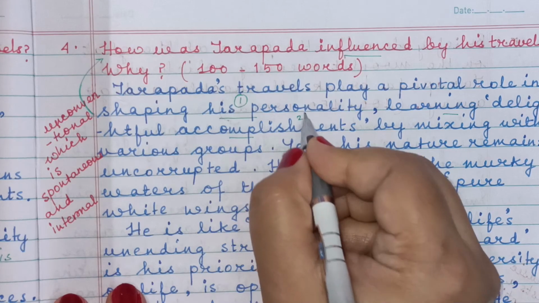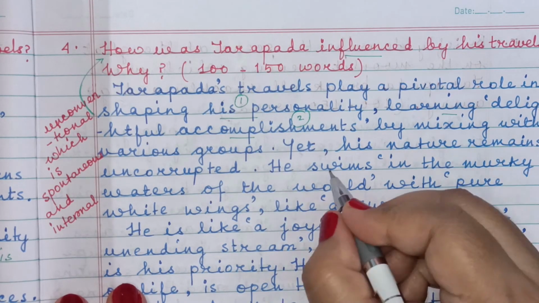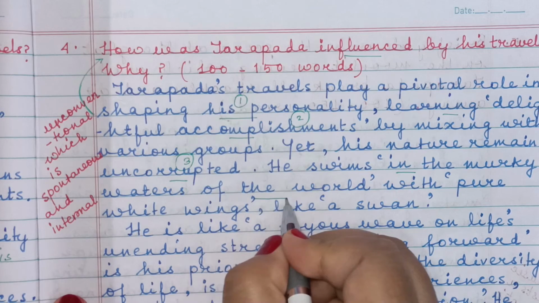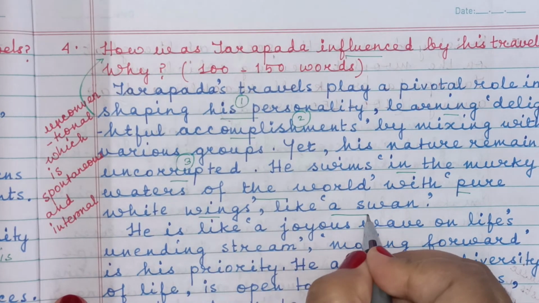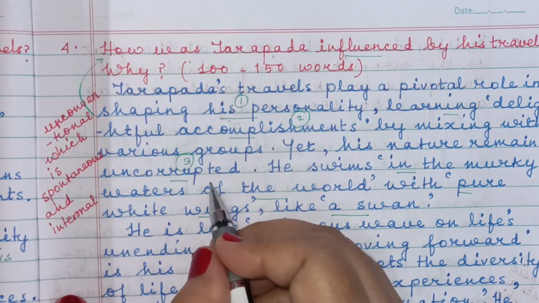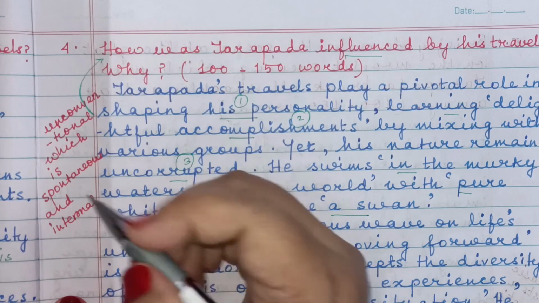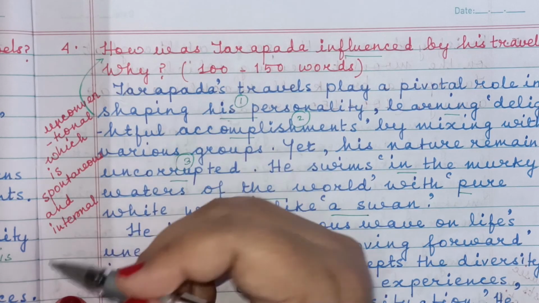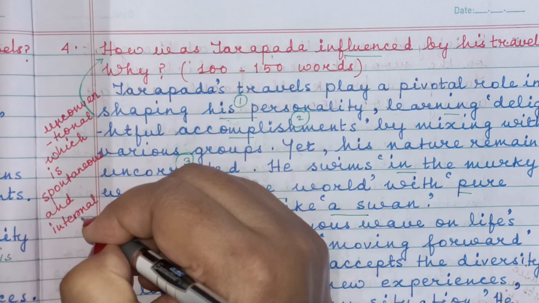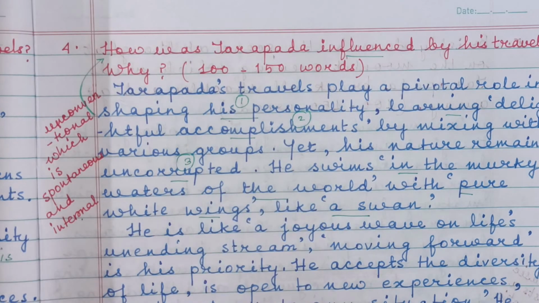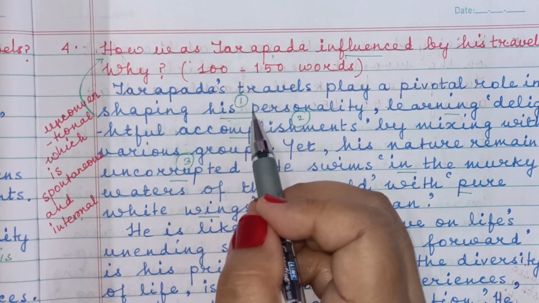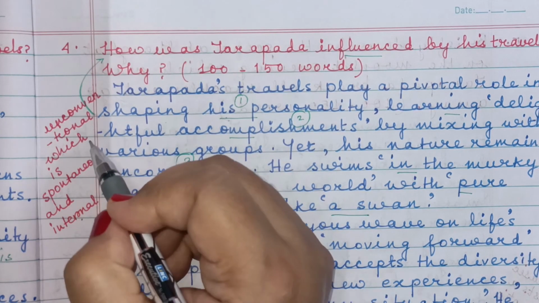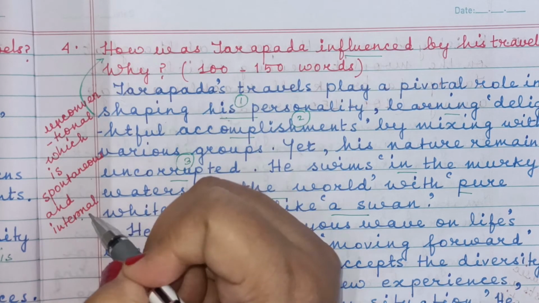Learning delightful accomplishments by mixing with various groups, yet his nature remains uncorrupted. Number 3, he swims in the murky waters of the world with pure white wings like a swan. He is uncorrupted. So, unconventional, which is spontaneous and internal. This is a critical comment. Tarapodo's unconventionality is spontaneous and internal. It is not something external or artificial. And his travels play a very important part in shaping his personality. What kind of personality? Unconventional personality, which is spontaneous and internal.